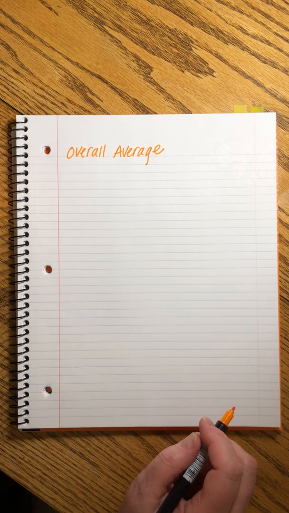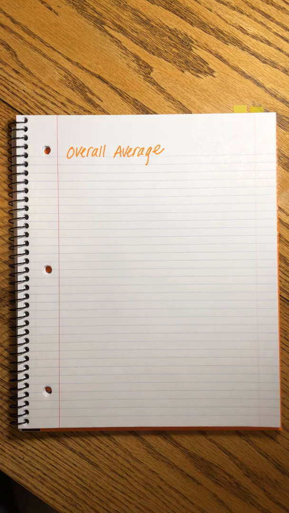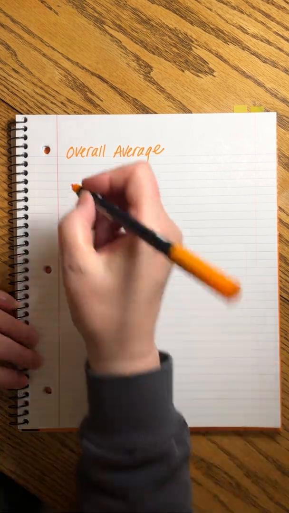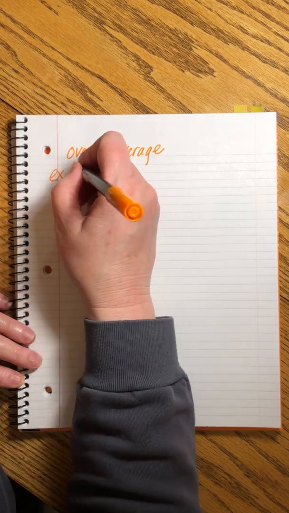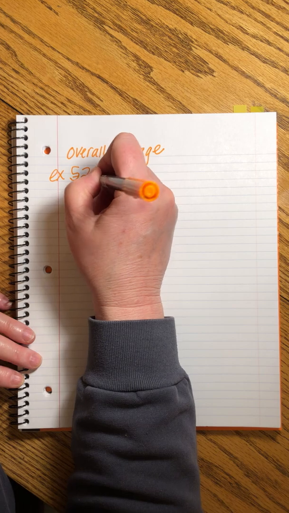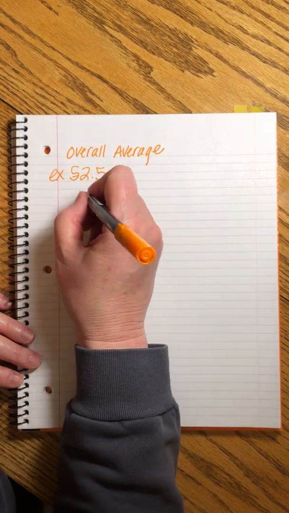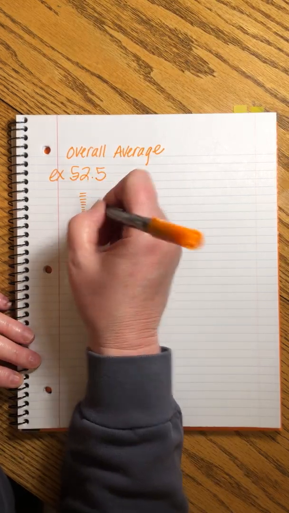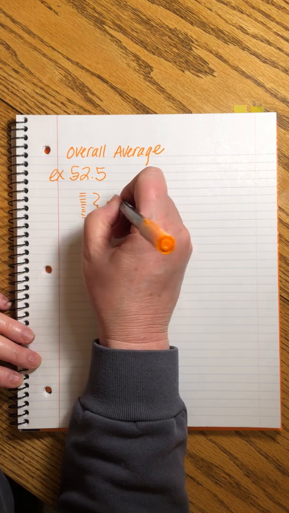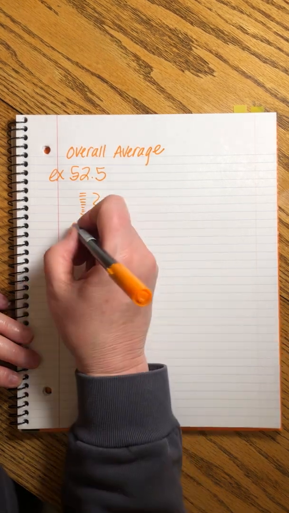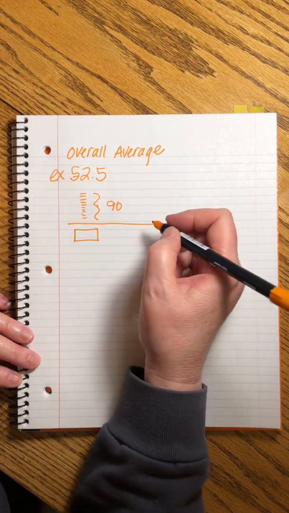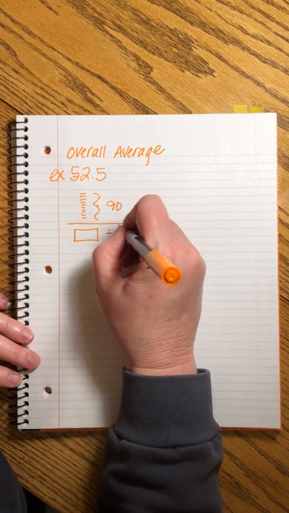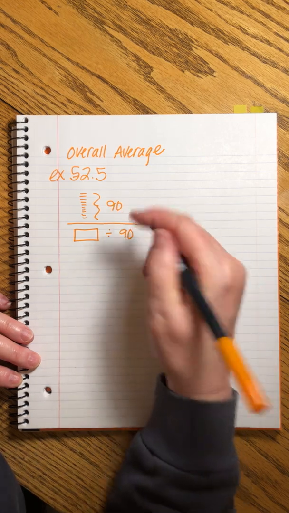All right, the average of the first 90 numbers was 4. Okay, so let's think about what we did. This is example 52.5. We took 90 numbers. I'm not going to write them down, but there was a whole bunch of them, right? There were 90 of them. We added them all up and we got a total. Then we divided that total by 90 because there were 90 items, right?